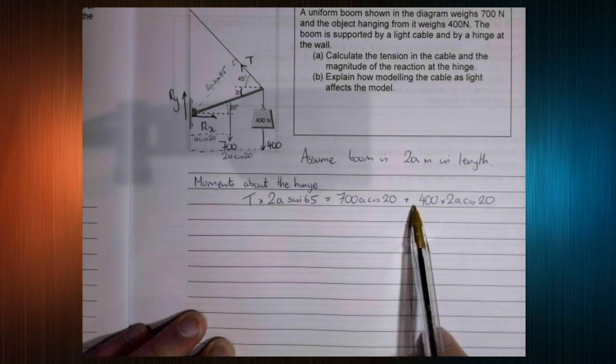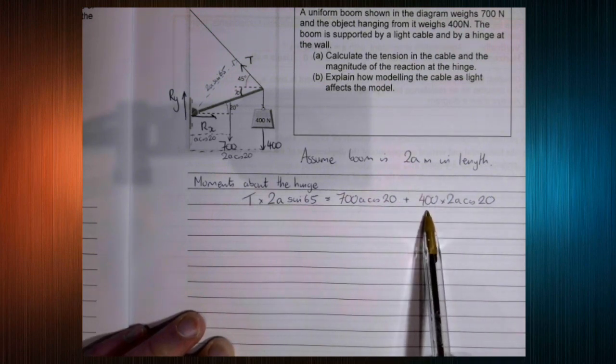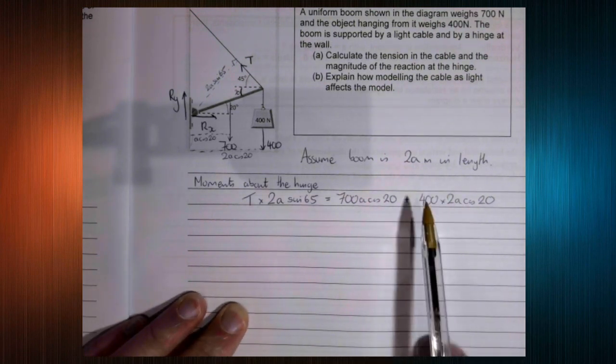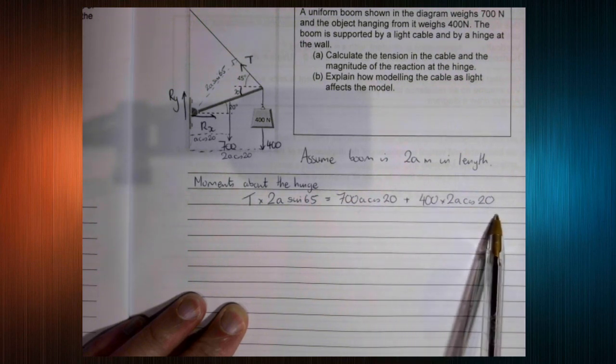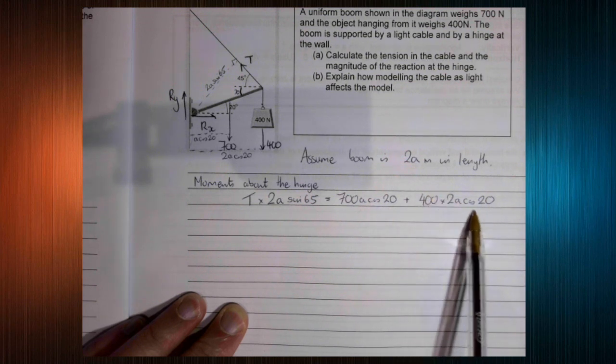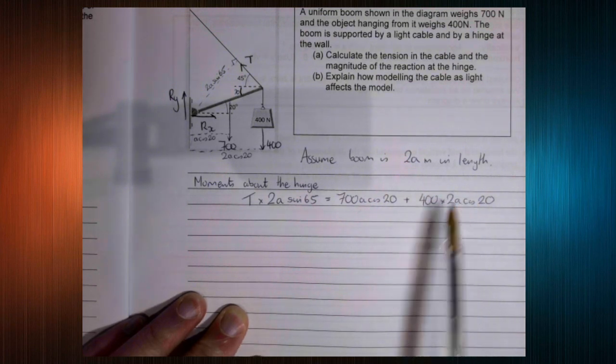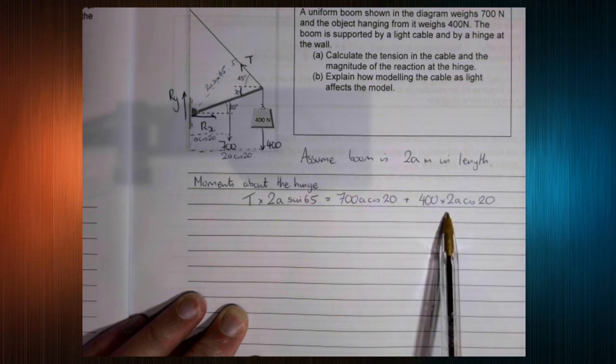Now again, I know I could put 800 here, but I'm clearly showing that I understand force times perpendicular distance. If you put 800 A cos 20, that could be a little misconstrued, so just be careful with that.